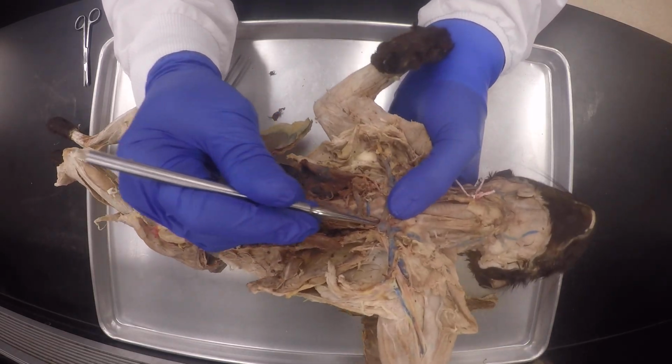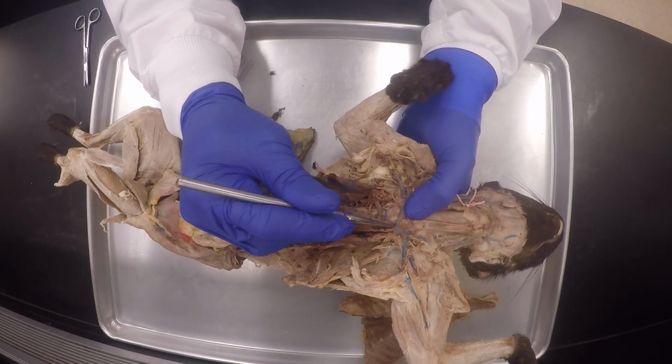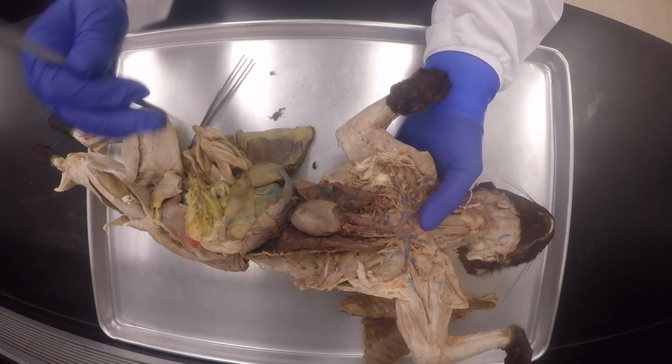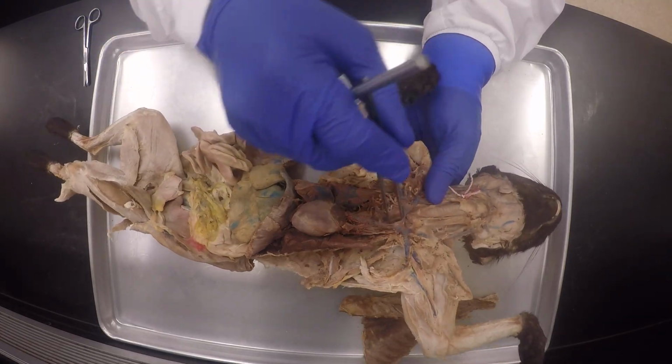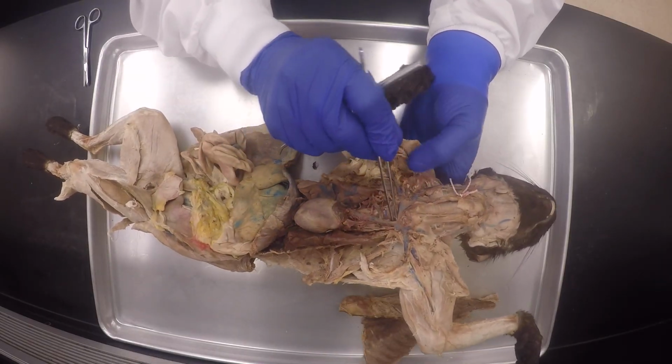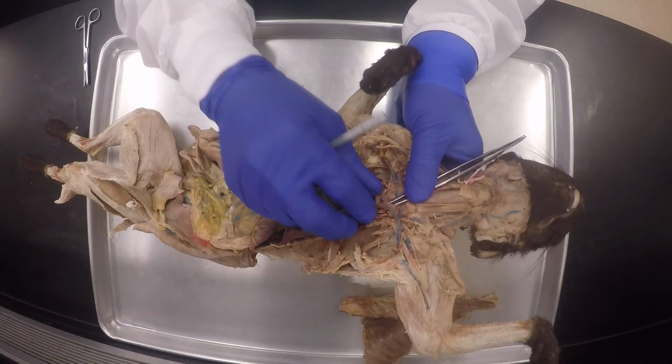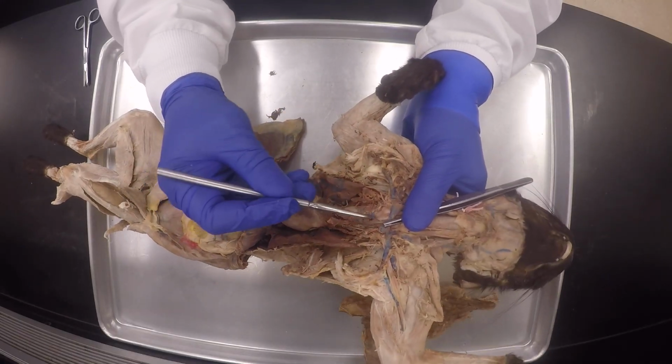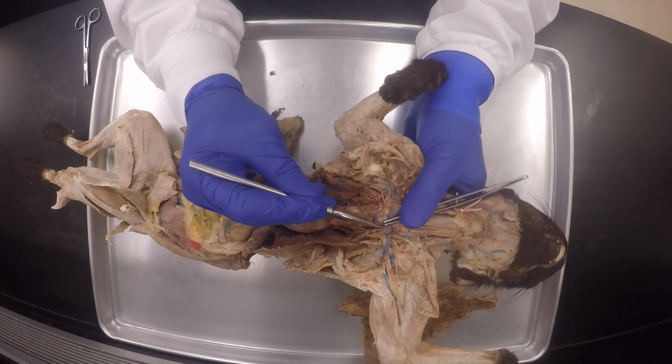So there's the left common carotid. Do you see what I'm saying?